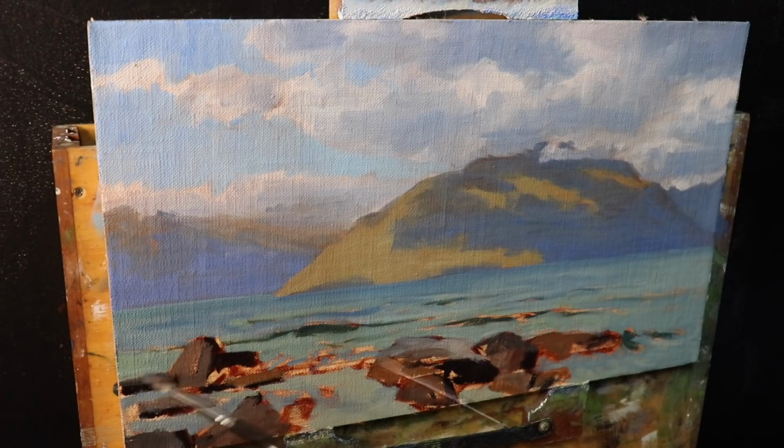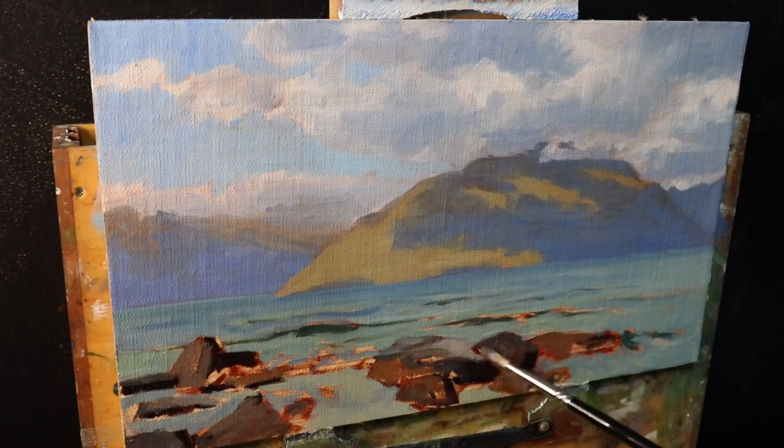For the rocks, I've used a couple of different colours here. I've used a mix of ultramarine blue, burnt sienna and titanium white. But for some of those rocks, I've also used burnt umber mixed with titanium white, as burnt umber is actually a very dark yellow, and you can see its yellow undertone when you mix in titanium white with it.